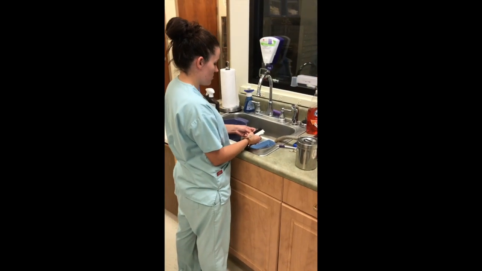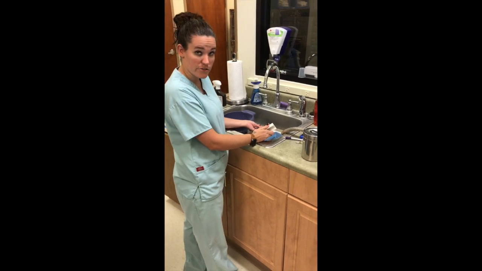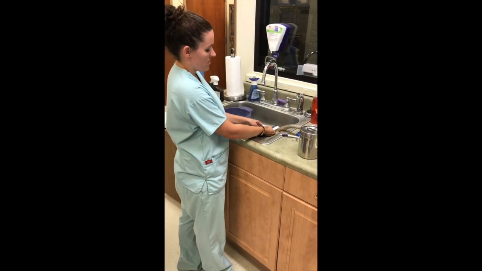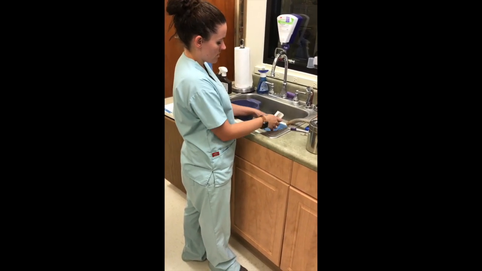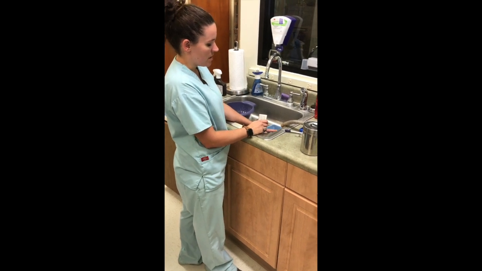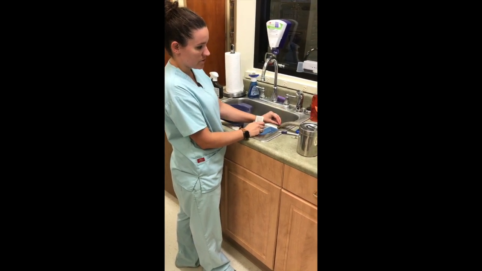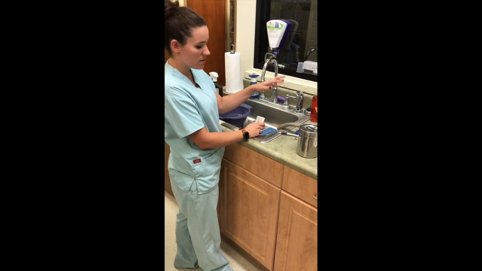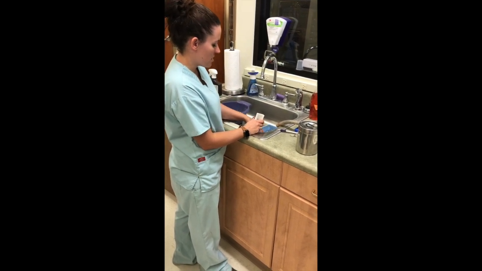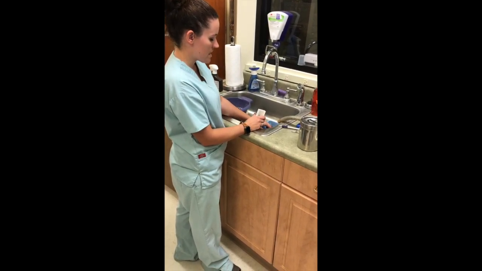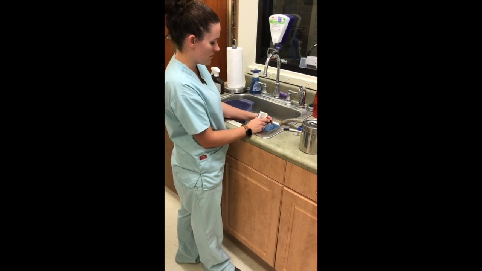Okay, so we are going to clean our surgical instruments. We have them in a tray that comes out of surgery, and we pre-soak them, usually in the fluid from our ultrasonic scaler. They've been pre-soaking just to loosen any matter that's on them.